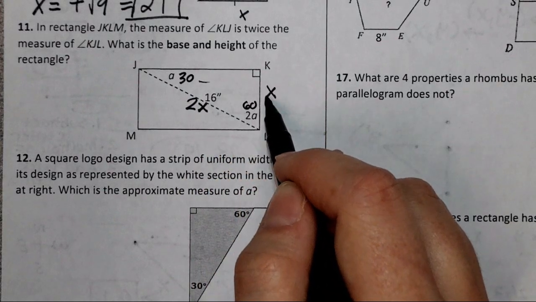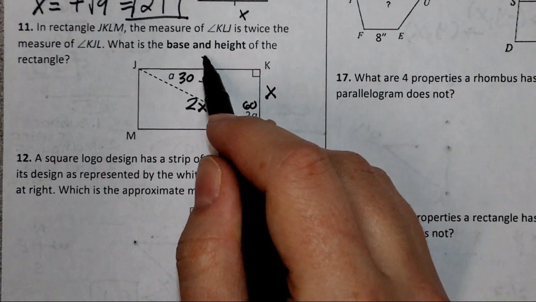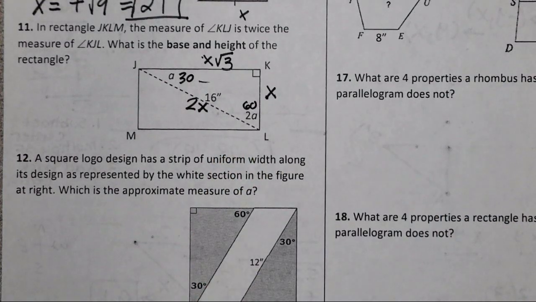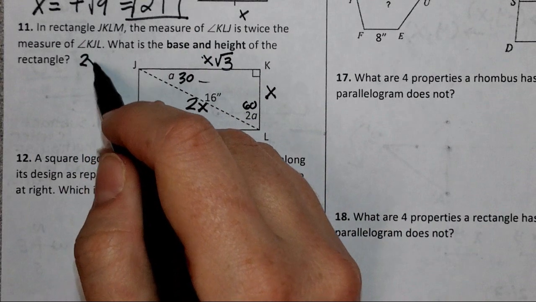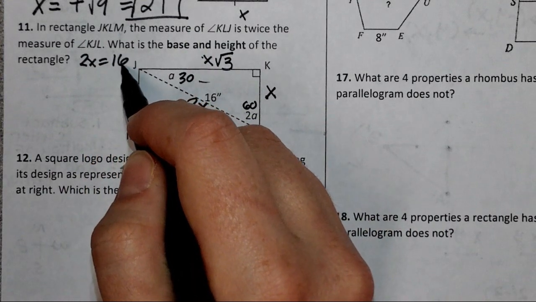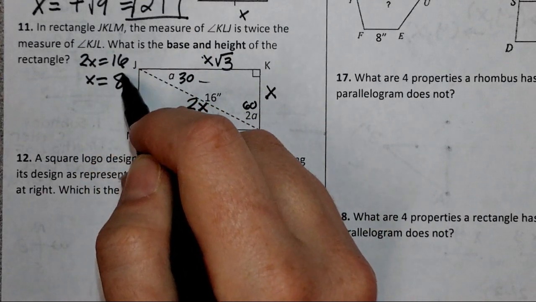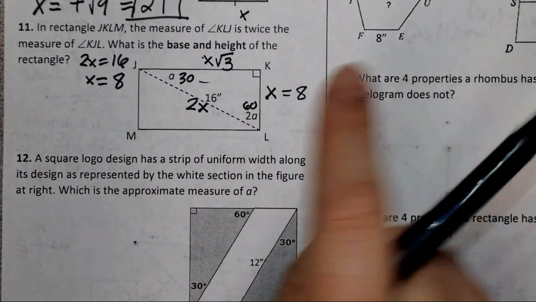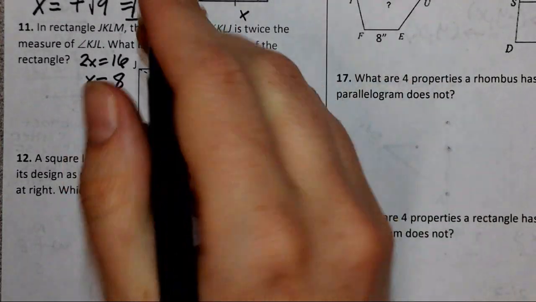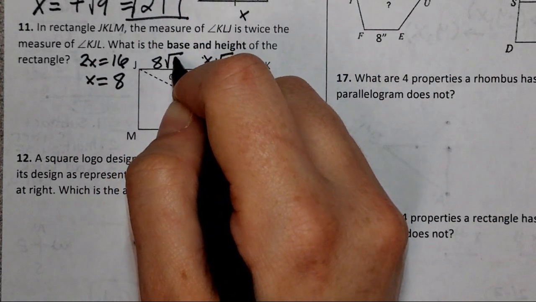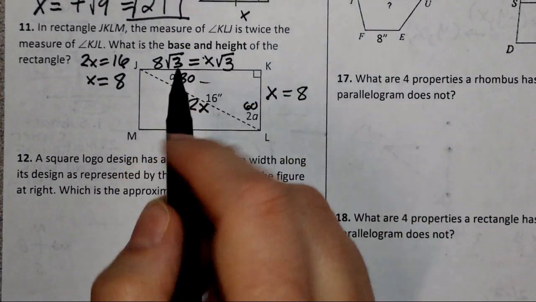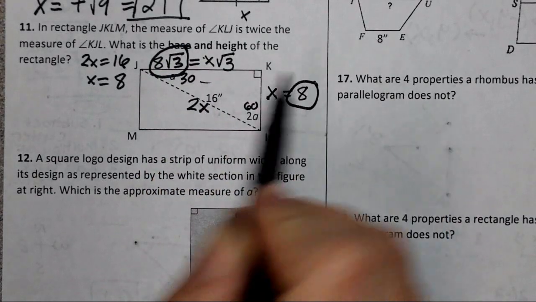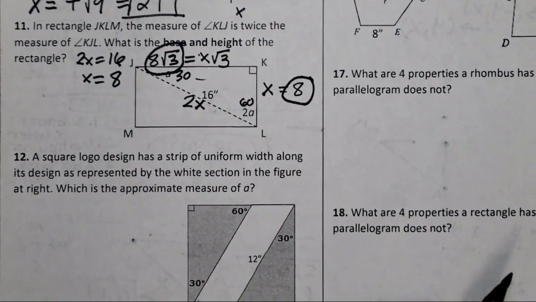Across from the 30 is your x side. Across from the 60 is your x square root 3 side. So if 2x is 16, that would mean that x has got to be 8. Divide by 2. Okay. Take that same x and plug it in here. Okay. We have that our base is 8 square root 3 and our height is 8.